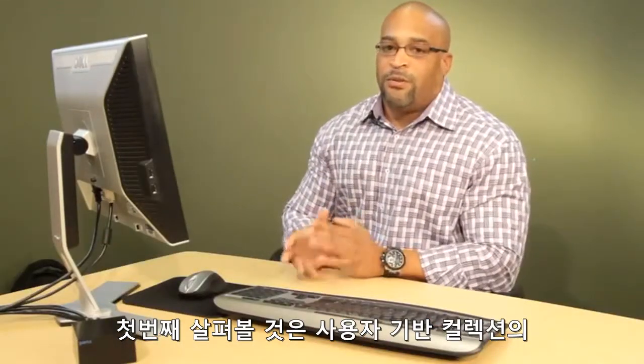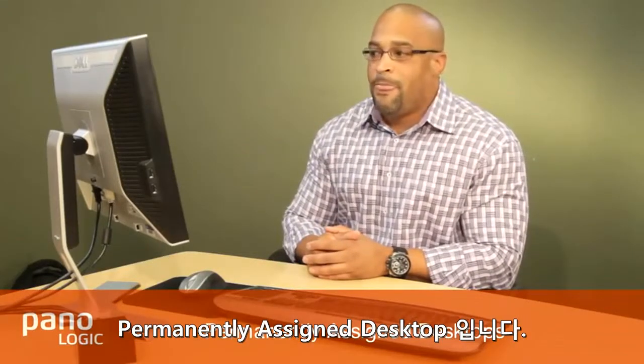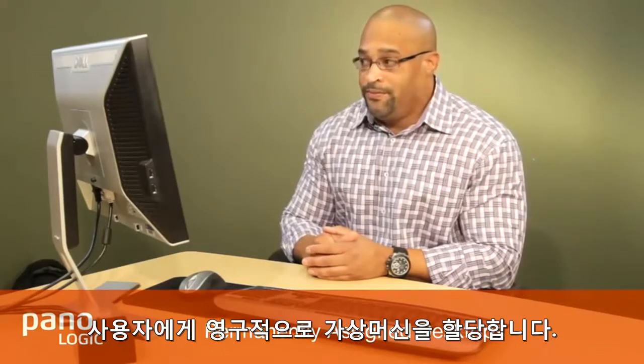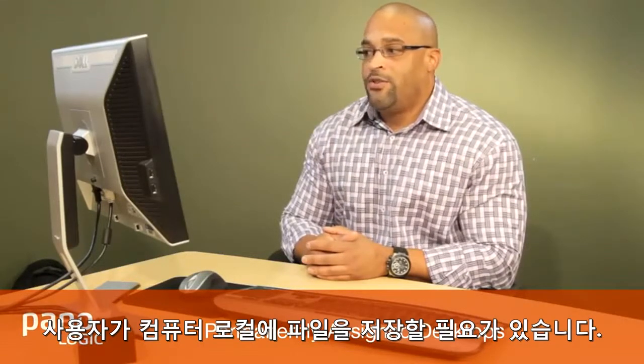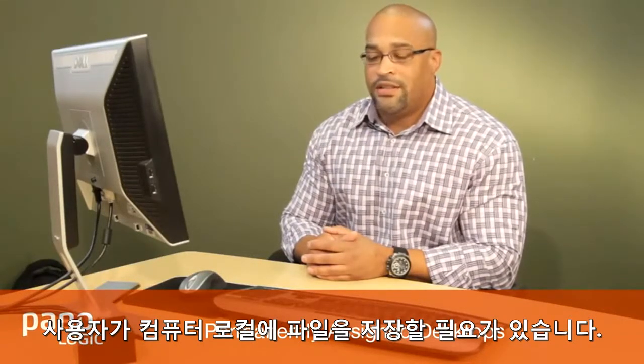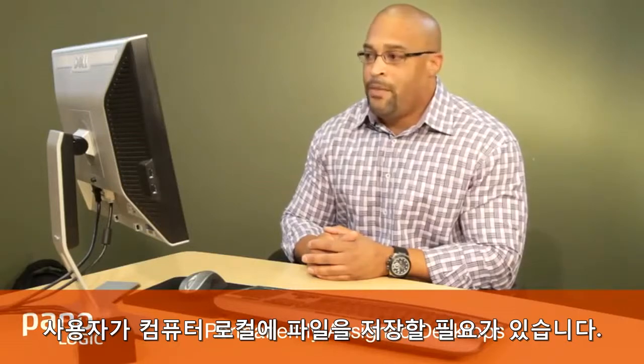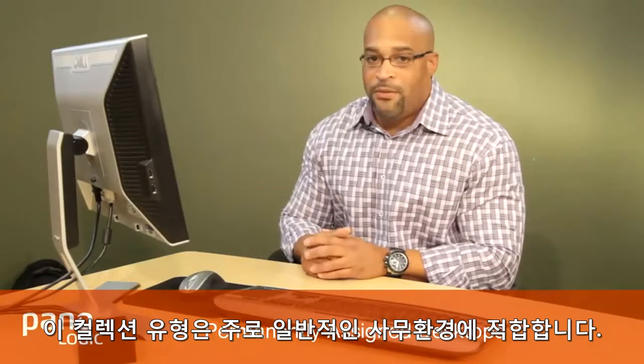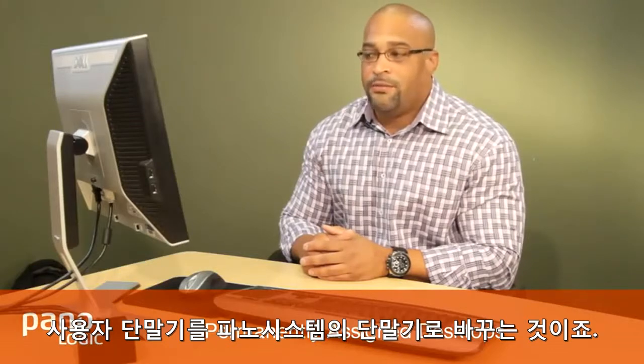So the first one we're going to talk about in the user-based collection is called the permanently assigned desktops. Permanently assigned desktops are just that. They are permanently assigned to a user, require dedicated virtual desktops, and they also require the ability to save files locally to the endpoint. This collection type is most commonly used in a typical office environment where PCs are being replaced and you're going to change your endpoint to your Pano systems.